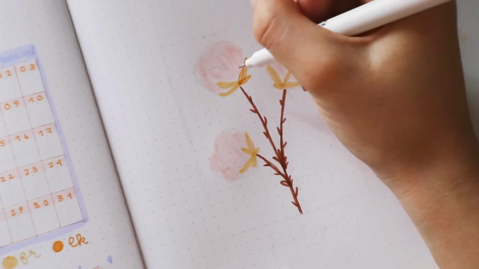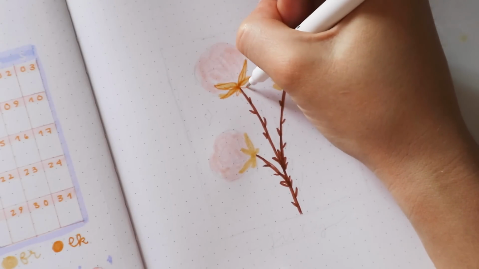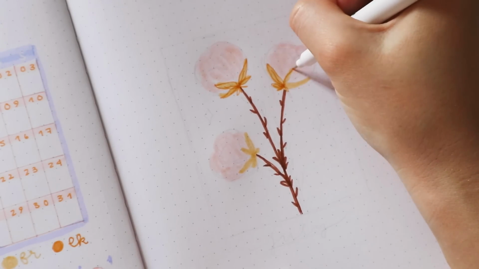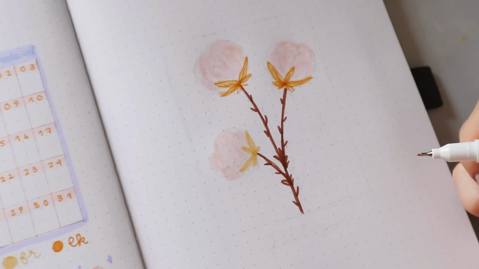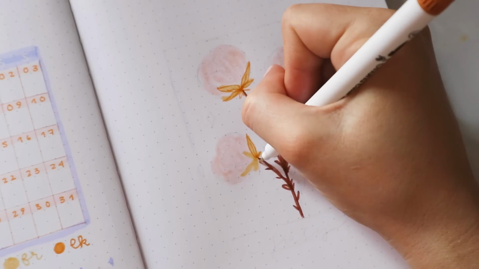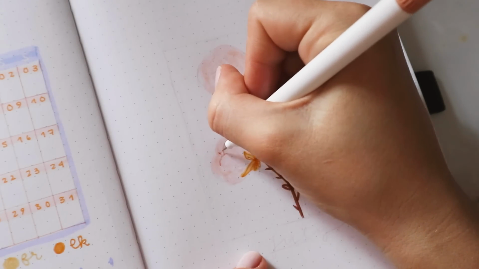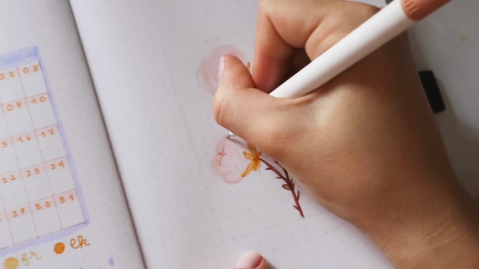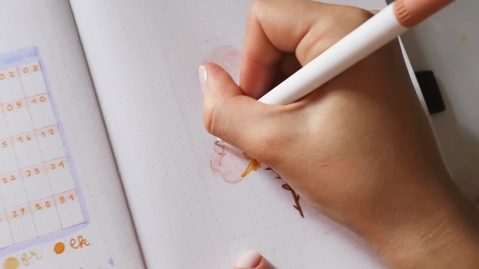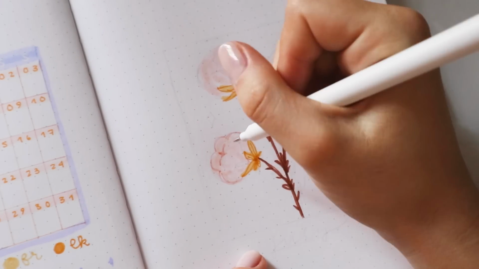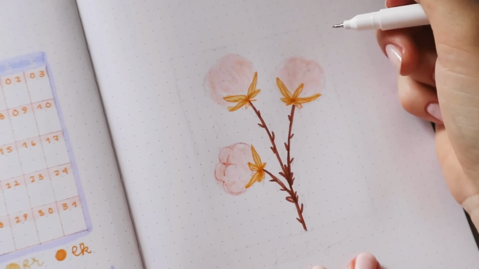For the outlines of the leaves, I'm using the orange shade, which is almost like a dark yellow, and I just didn't want to use black for some reason. I think it would just be a bit too harsh. Then I went in with the darker peachy pink for the cotton, and they have this kind of diamond shape in the middle because the cotton grows in these little fluffy sections, and that's kind of where they meet in the middle, if that makes sense.